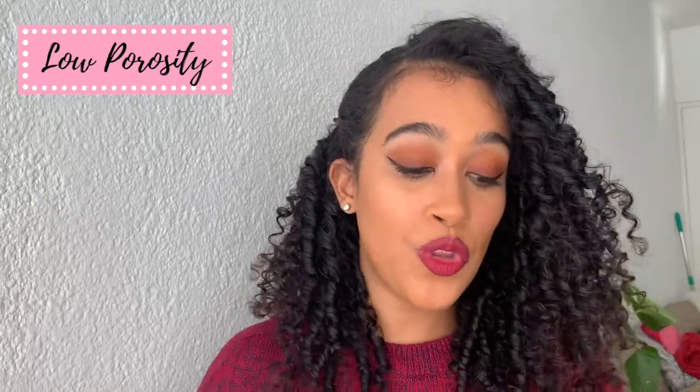You want to distribute the products evenly throughout the hair, but do not put on too much product because this type of hair, low porosity hair, will have product build up, and you don't want excess product just lying on top of the strands because it's going to make your hair look oily, it's going to make your hair look dirty. So make sure that you're evenly distributing the products and that you're getting to every strand of hair but without putting on too much.